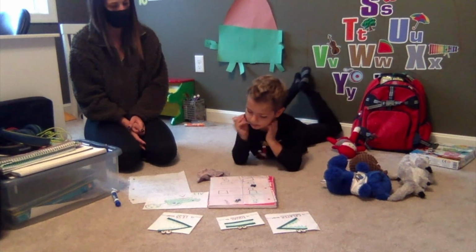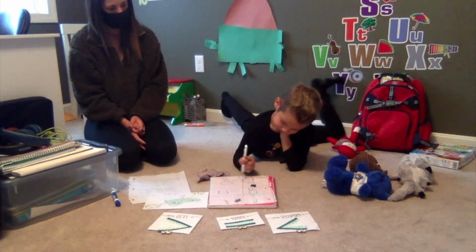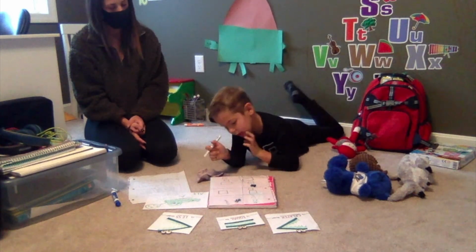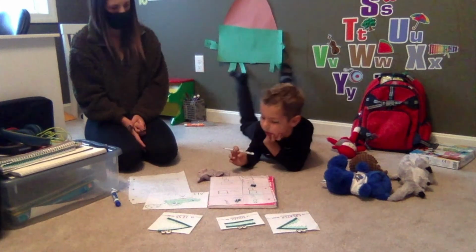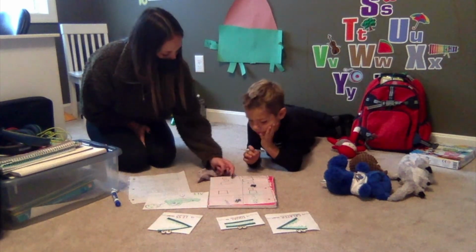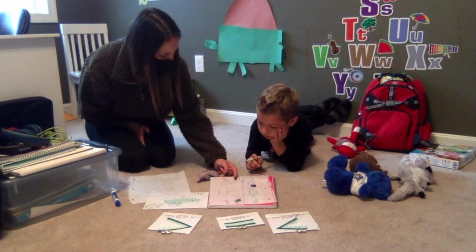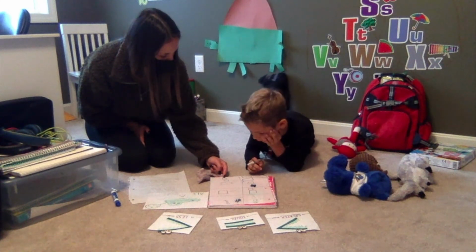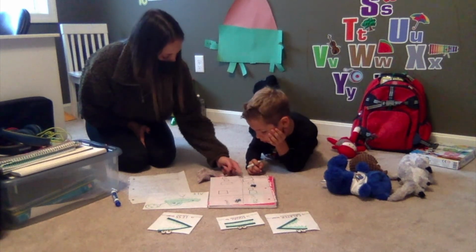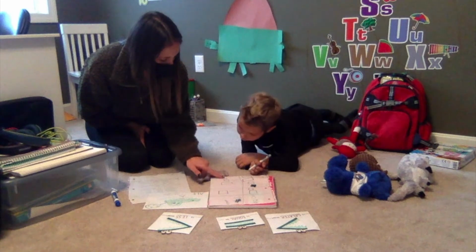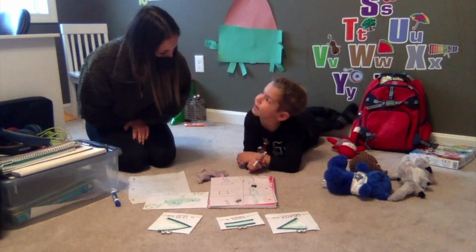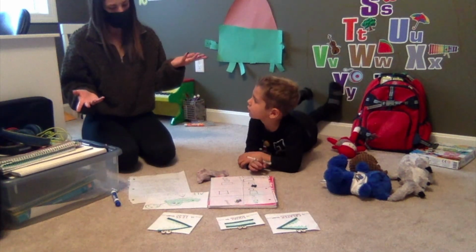Perfect job. Which sign did you do? Yeah, what's it called? That's called equal. Equals, because 3 is the same as 3. 3 is equal to 3. Perfect.